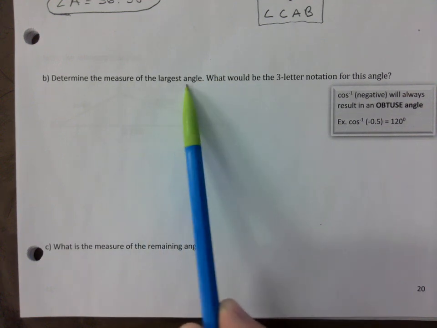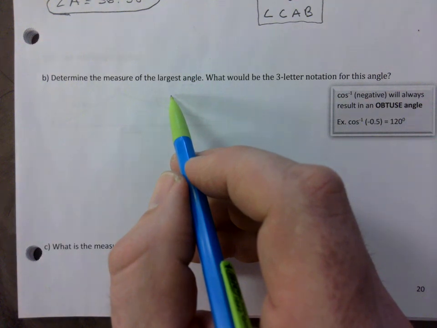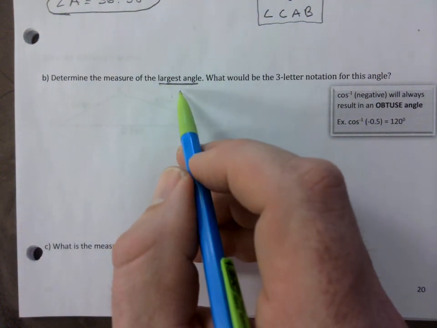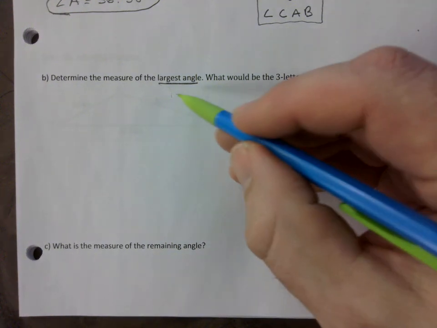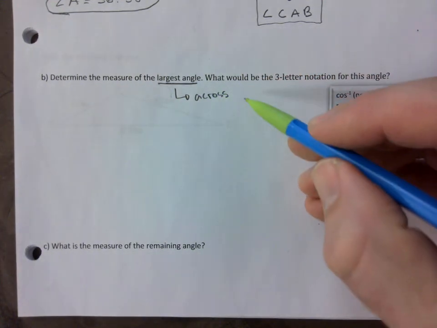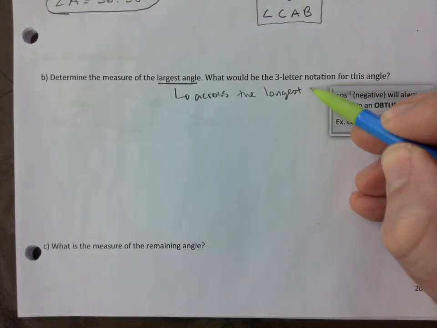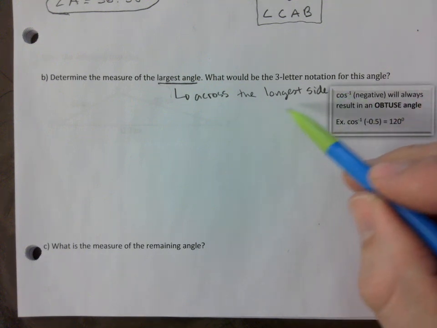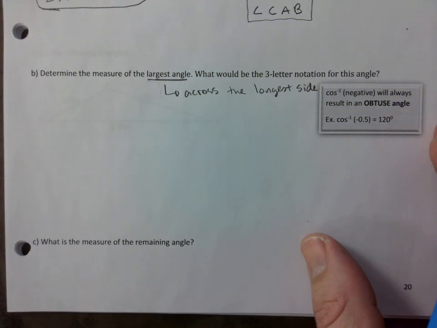The largest angle, where would that be? What's that? It's obtuse, but you're right. It may or may not be obtuse. We don't know. But there's a way to know for sure which one is the largest angle. It's going to be found across the longest side, correct? Always. So where is it? We can't go by the diagram. None of the diagrams are ever going to be drawn to scale, so don't be going by the diagram.